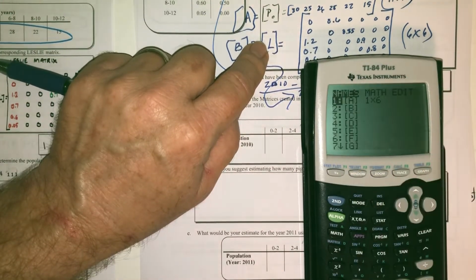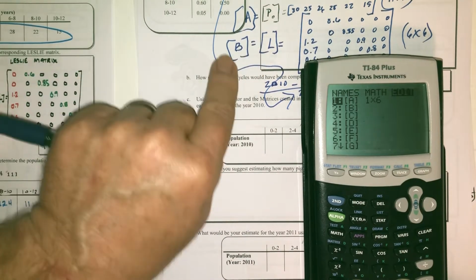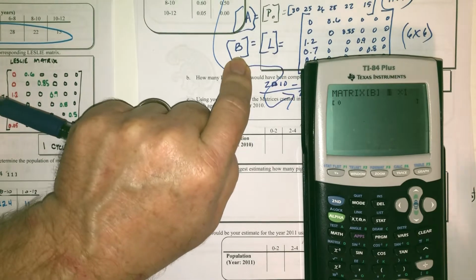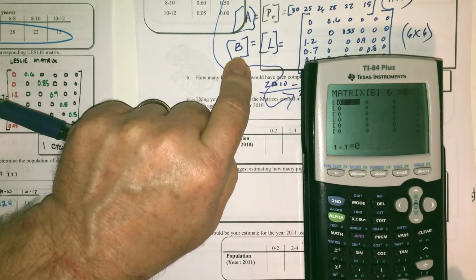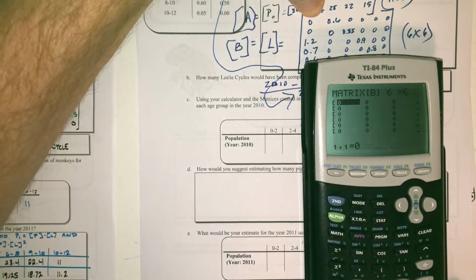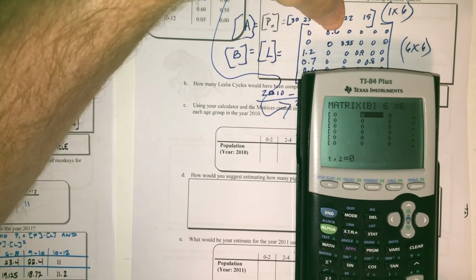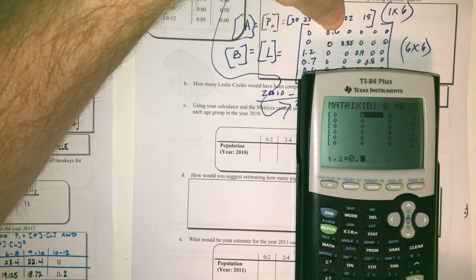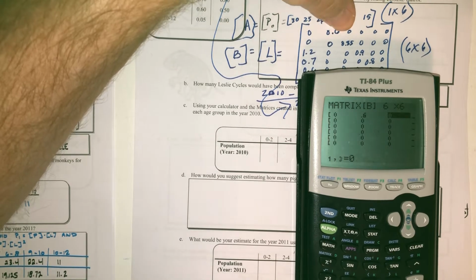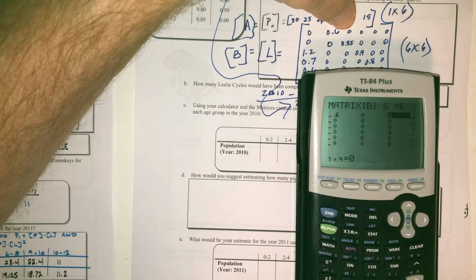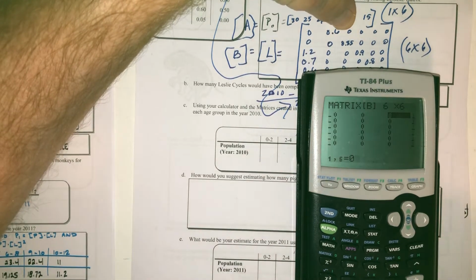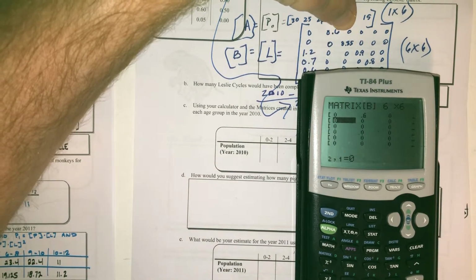I go back into the matrix editor, go to edit, and we're going to edit B. B is a 6 by 6 matrix. So row 1 starts with a 0, 0.6, you don't have to hit the 0, and then 4 zeros. 1, 2, 3, 4, and you can just keep hitting 0 and 0. Now we'll go to row 2.